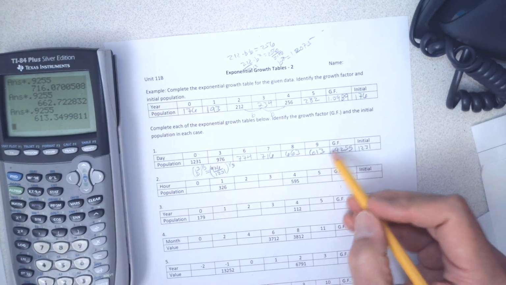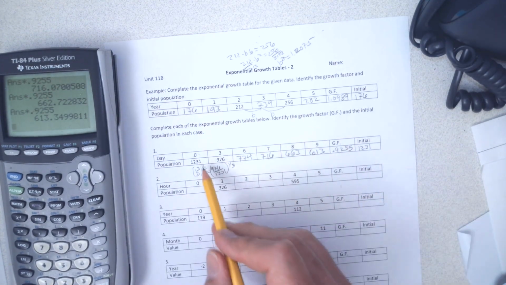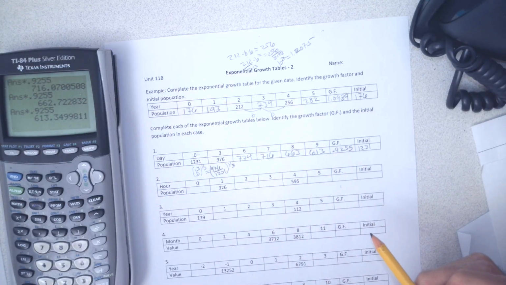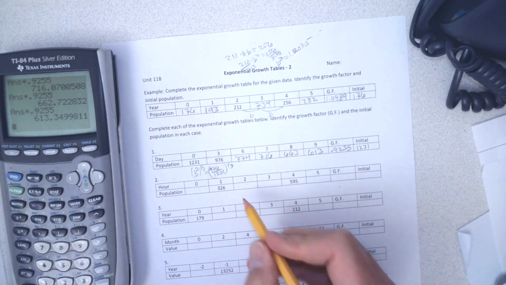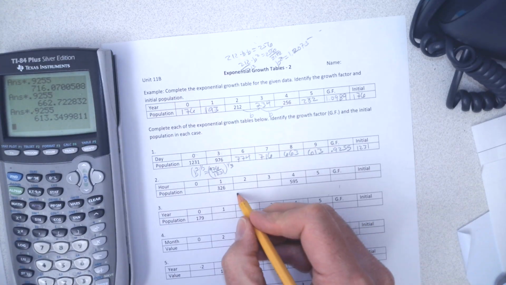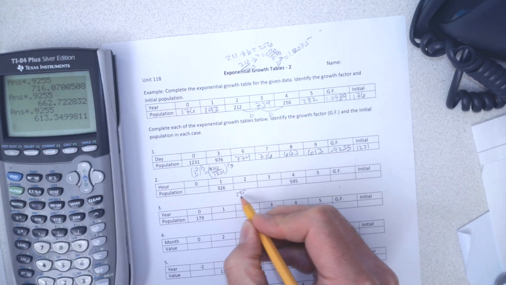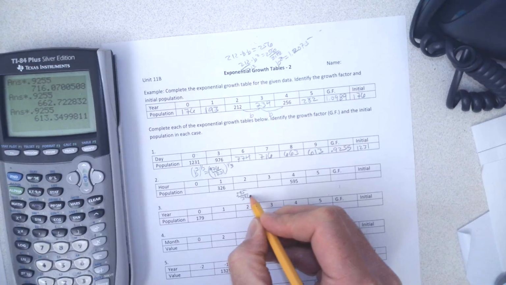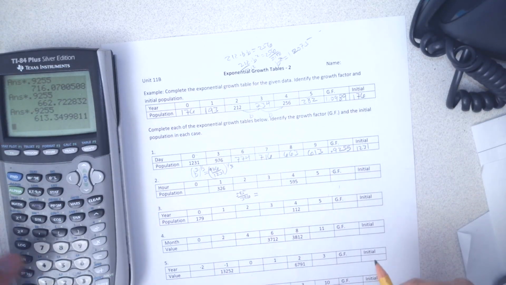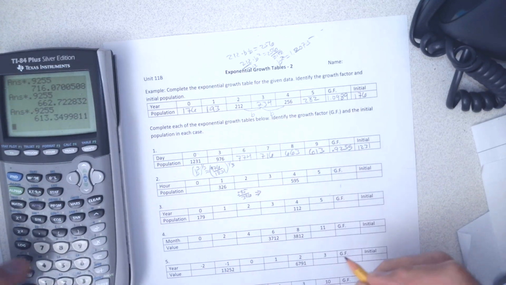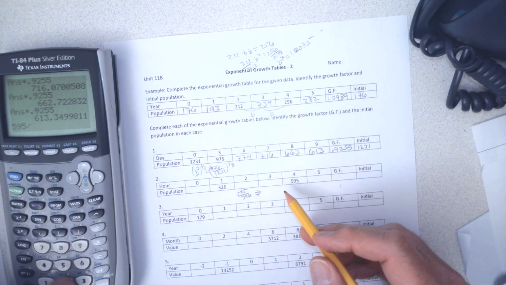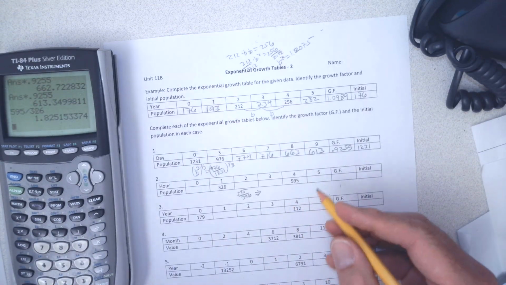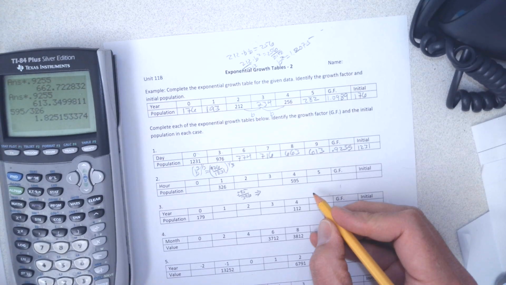Okay? Growth factor is a number between 0 and 1. These are going down. This is exponential decay. Okay? Gap here is 3 again, so I'm going to start with my 595 divided by 326, which is 1.8251.